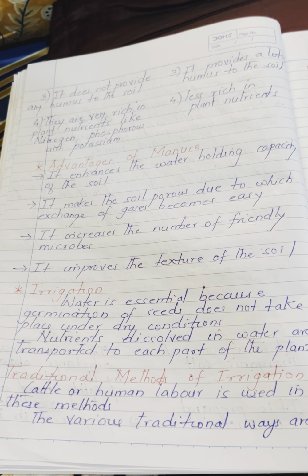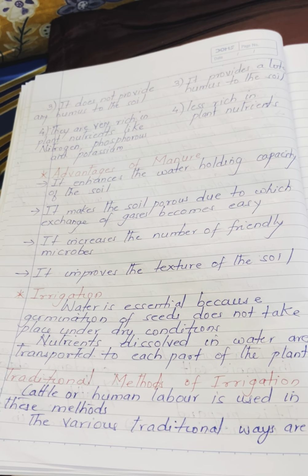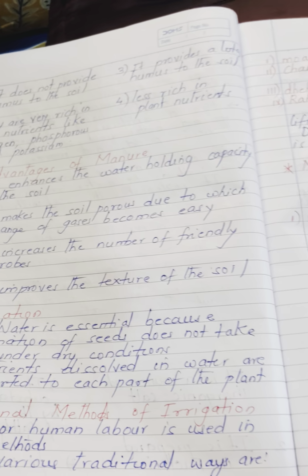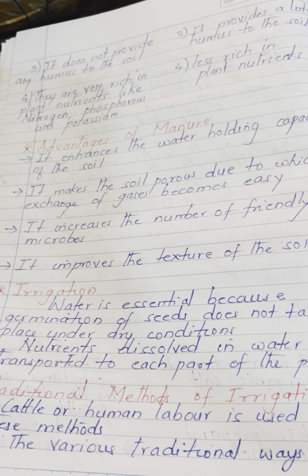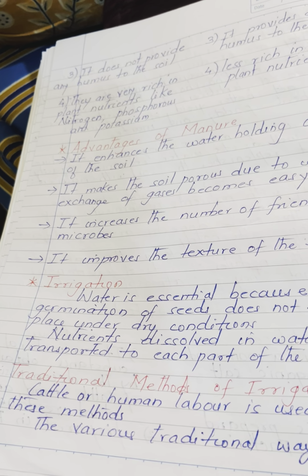The next point is irrigation. Water is essential because germination of seeds does not take place under dry conditions. Nutrients dissolved in water are transported to each part of the plant. That is why water is very important.